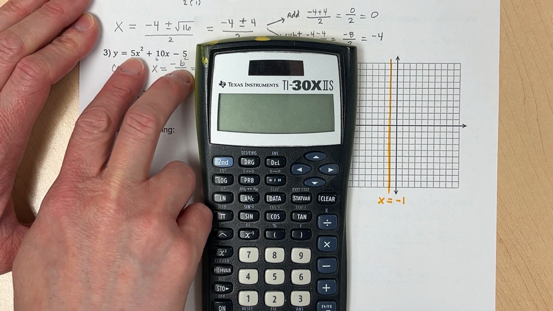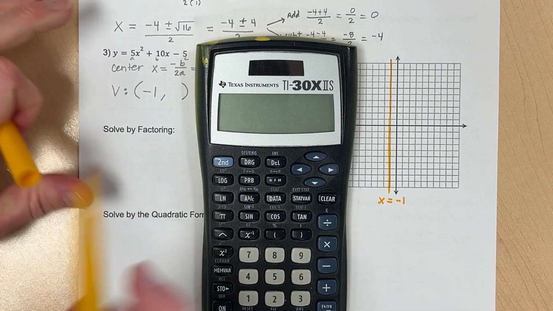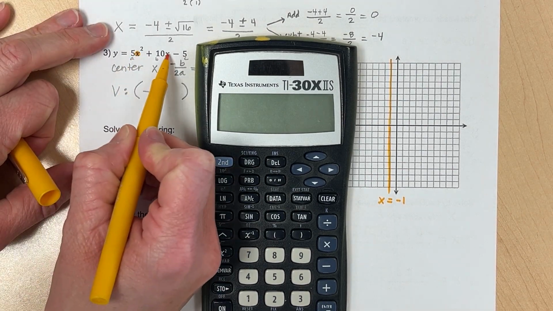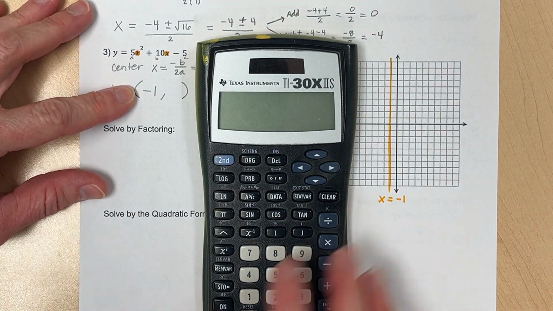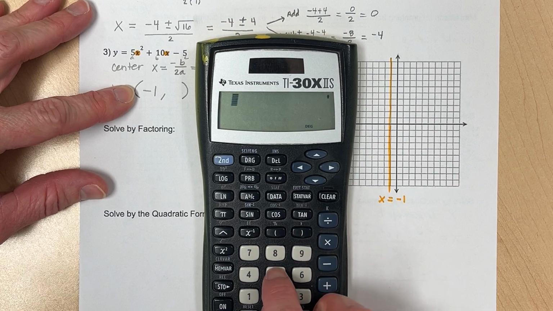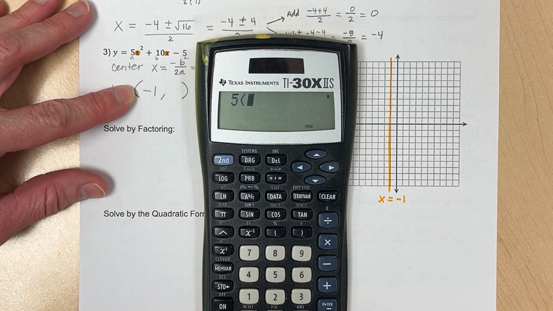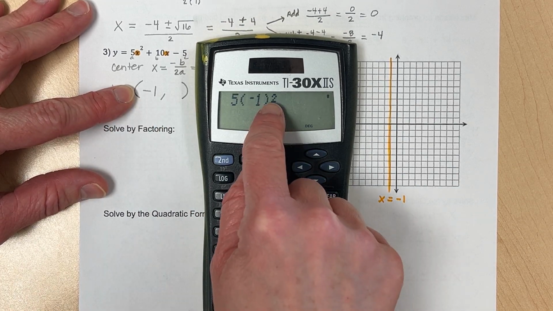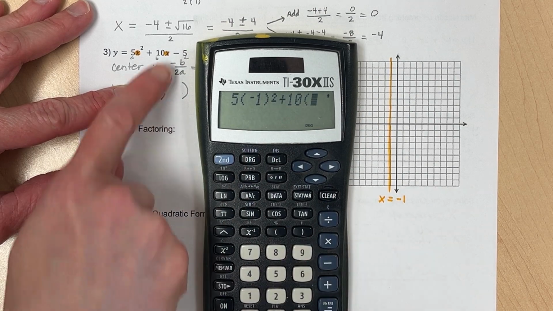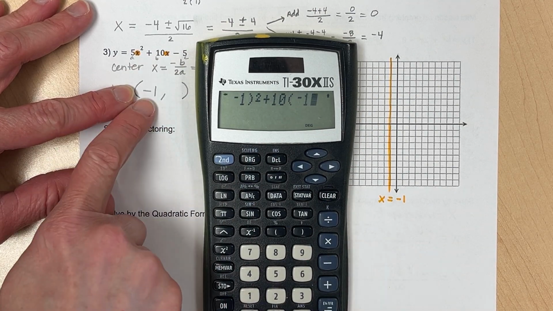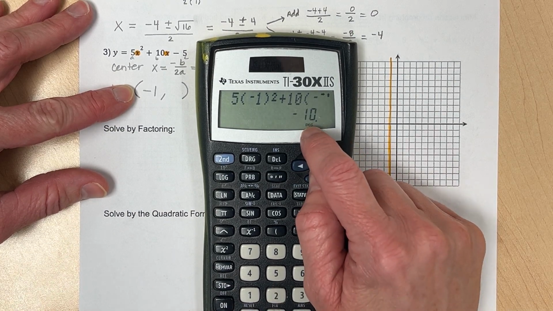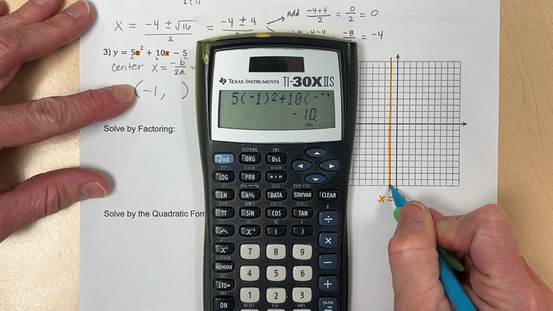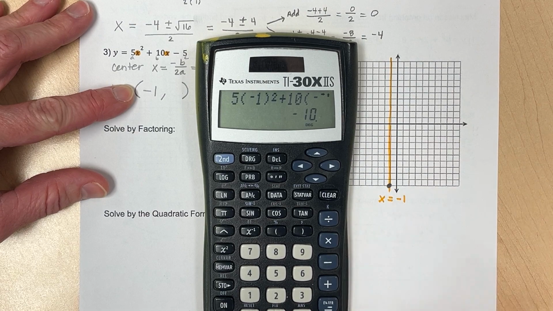So here we go. 5x squared plus 10x plus 5. Where you see an x, you need to use parentheses when you plug in your number negative 1. So here we go. Clear out what I had. 5 times, I'm going to substitute in negative 1 for x and square it, plus 10 times my x coordinate, which is, again, I'm plugging in negative 1, and then plus 5. I'm going to get out the number 0. So all the way down at the bottom here.